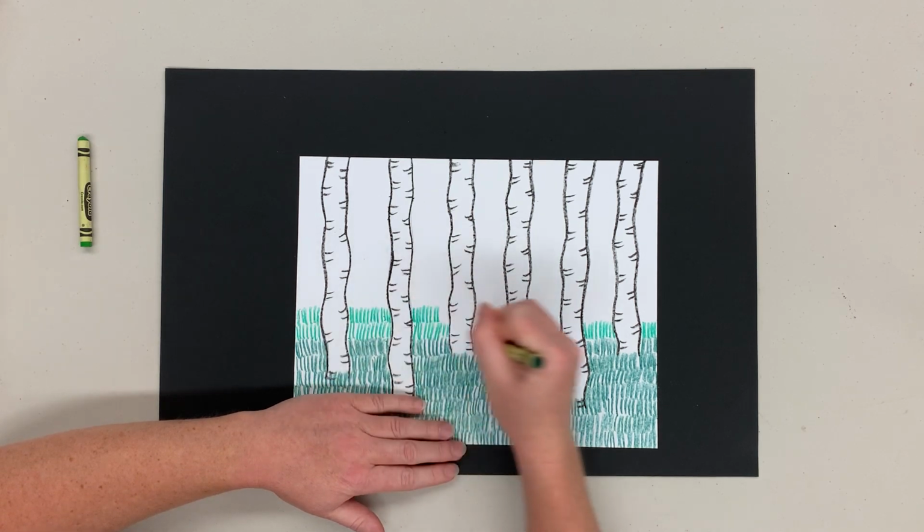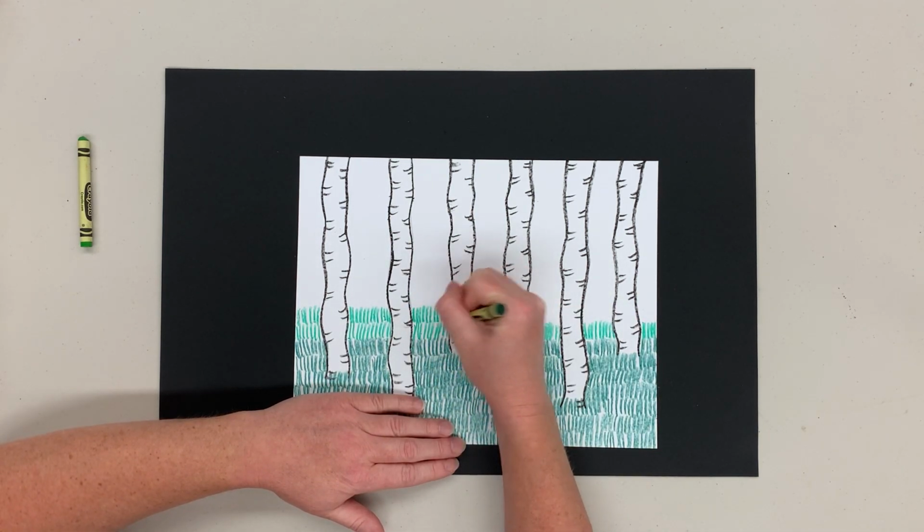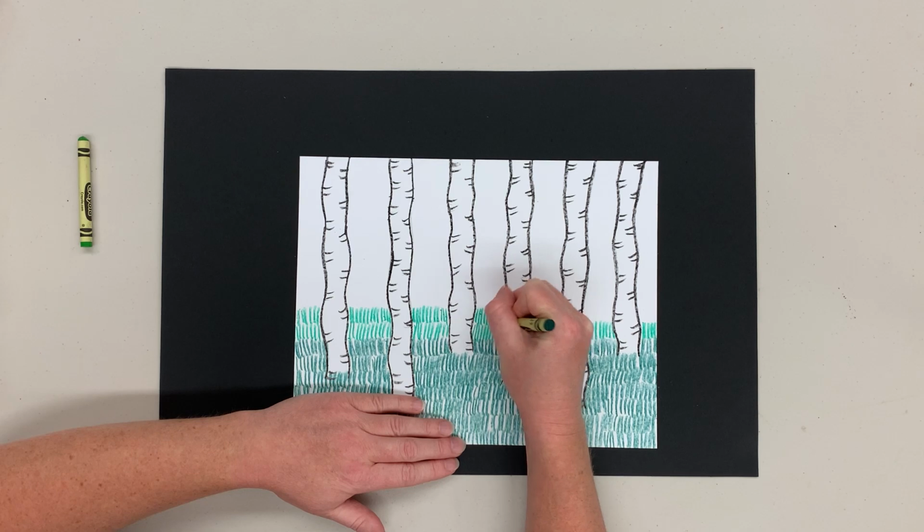I'm going behind the trees now, so I need to stop and start every time I run into a tree.